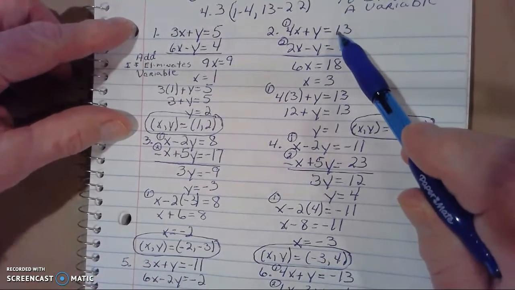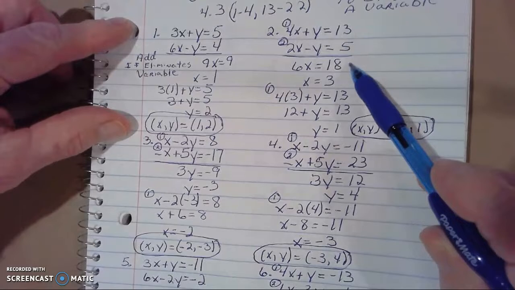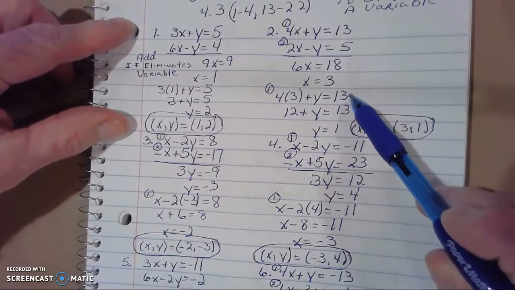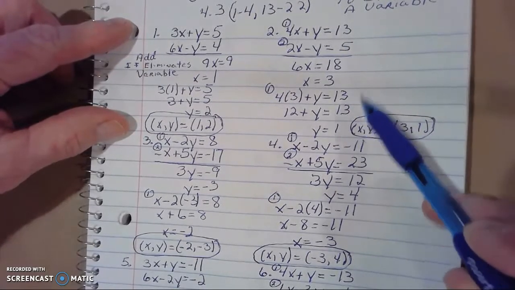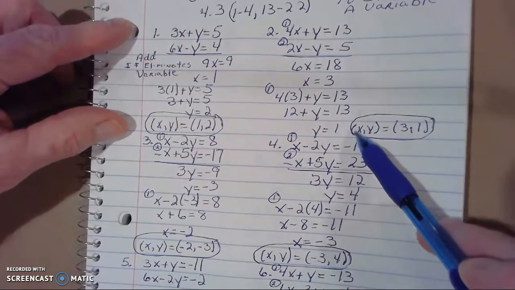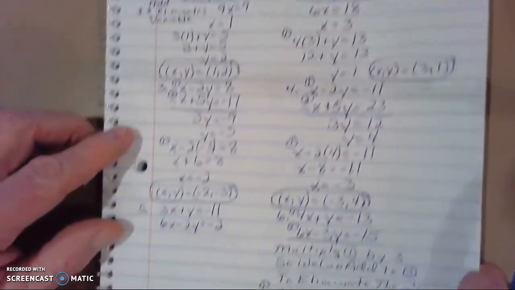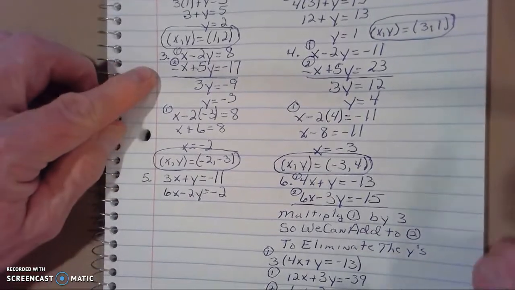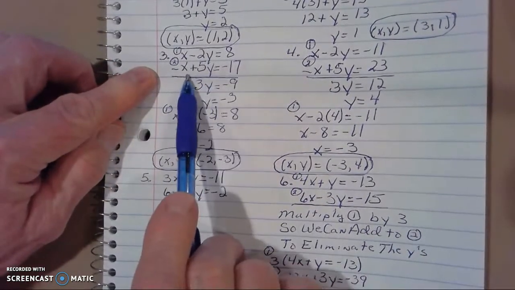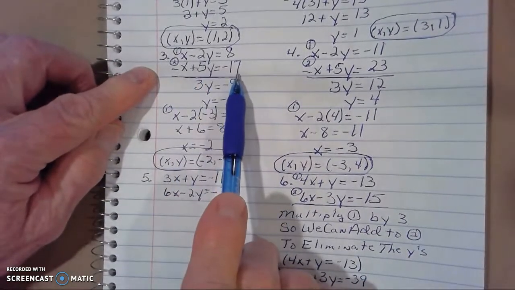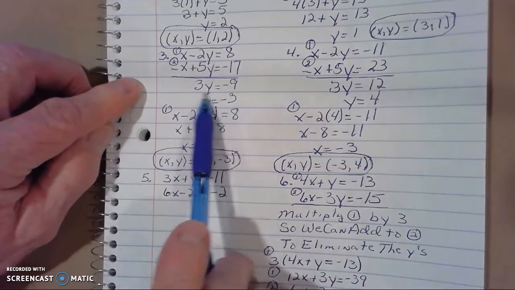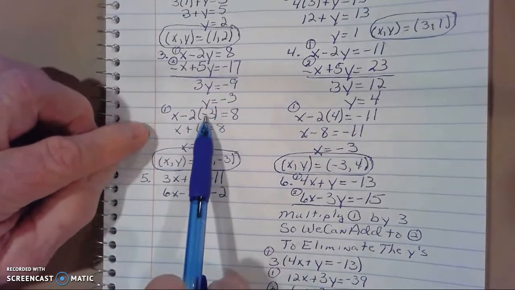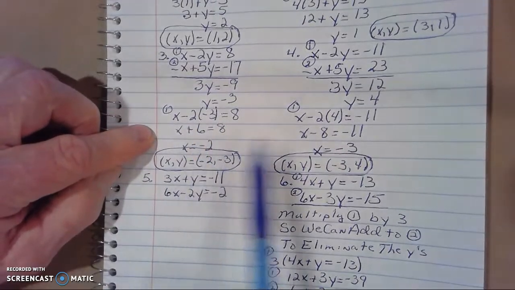Number 2, 4x plus y equals 13, and 2x minus y equals 5. By adding those equations together, we get rid of the y's, and so we can find the x, and then we substitute it back in. Question number 3 is x minus 2y equals 8, and negative x plus 5y equals negative 17. We can add them together and get rid of the x's, and we find the y, and then substitute it back in to find the x.